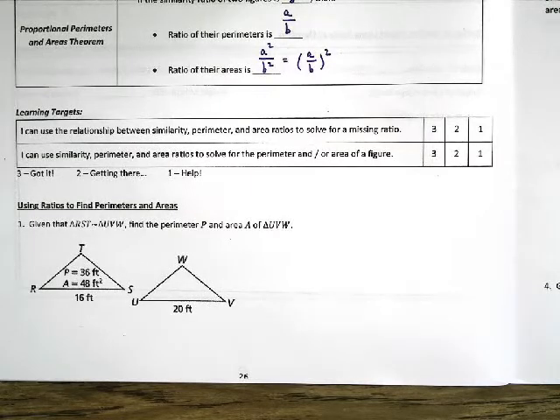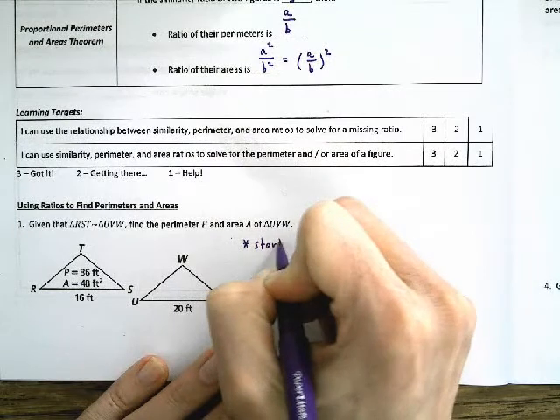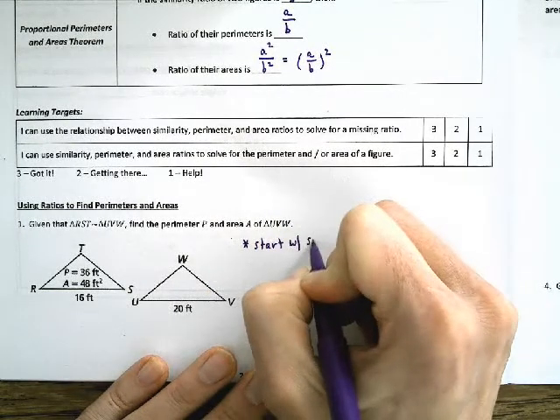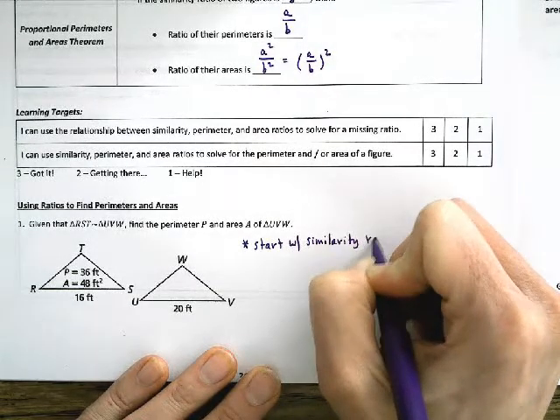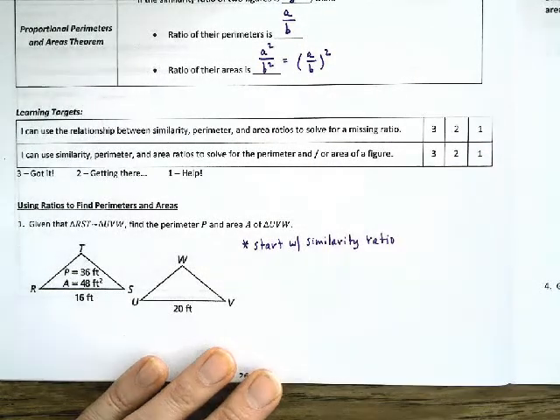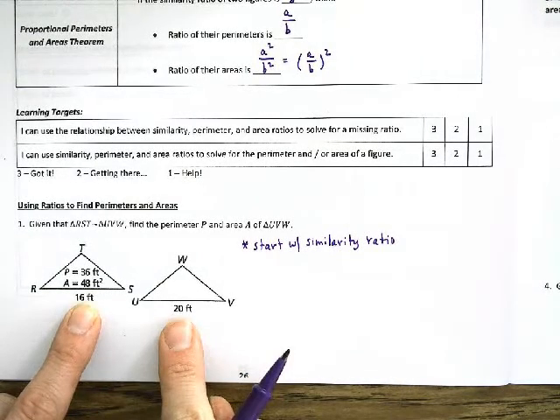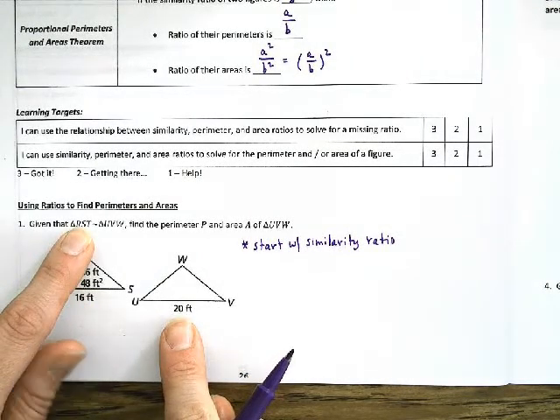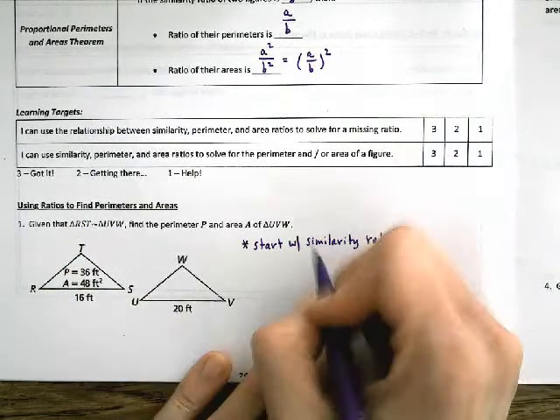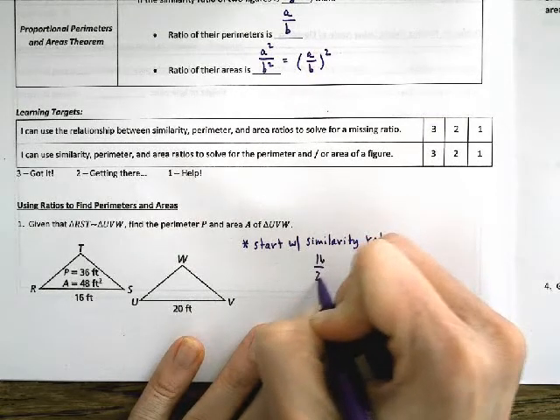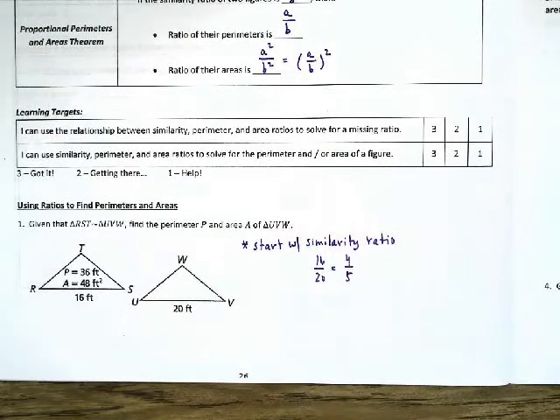The first thing we're always going to start with is the similarity ratio. I'm going to make a note here to start with the similarity ratio, because everything else is based upon that similarity ratio. So in our triangle here, we have one pair of corresponding sides, right? I know that RS corresponds to UV. So I know that the similarity ratio is 16/20, which if we reduce it is 4/5.